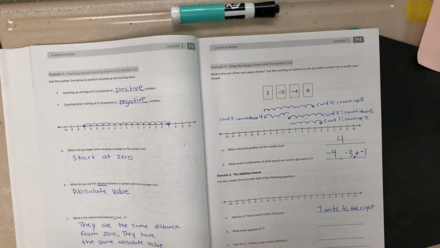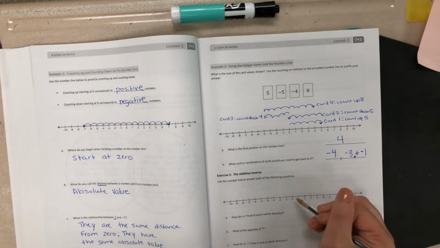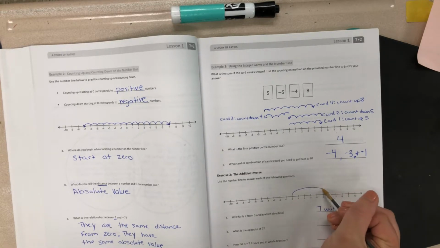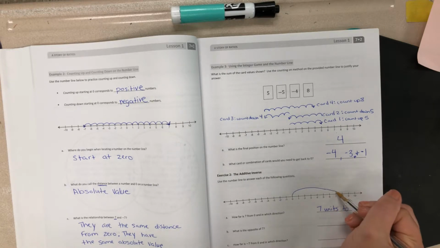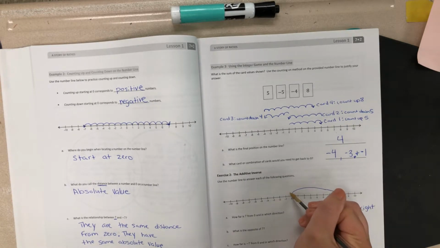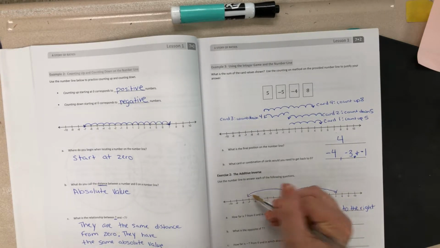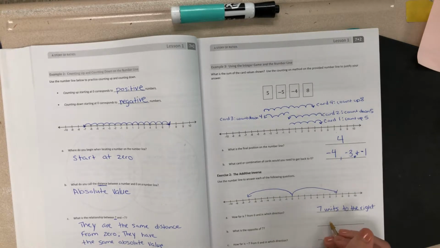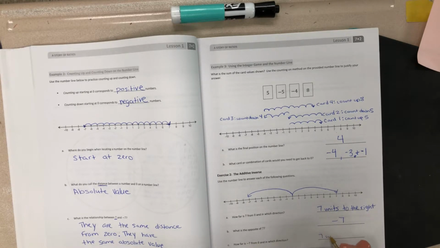And so if I'm going in the other direction, so from here we go 7 units to the right, or the opposite of that, go 7 units to the left, so -7. How far is -7 from 0? It is, again, 7 units, but it's to the left.